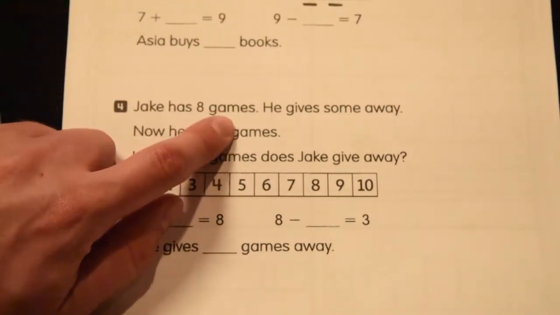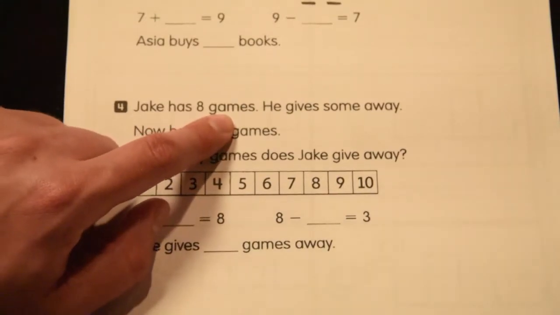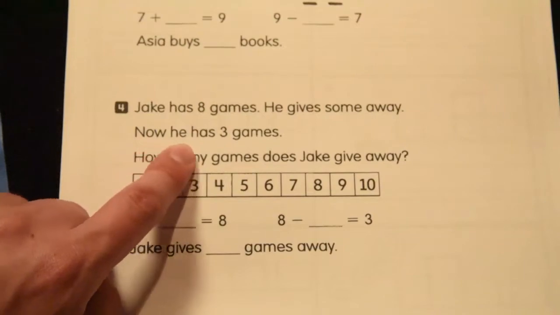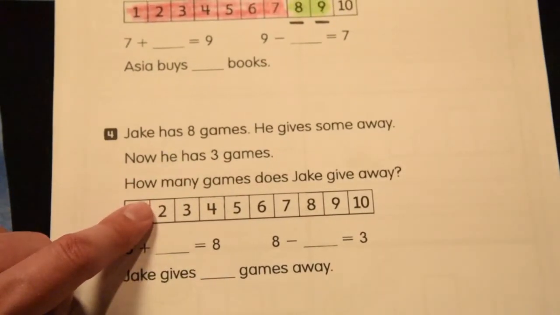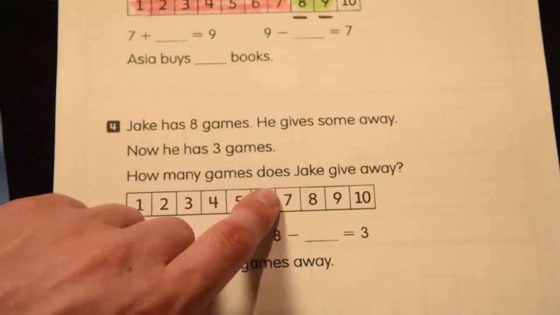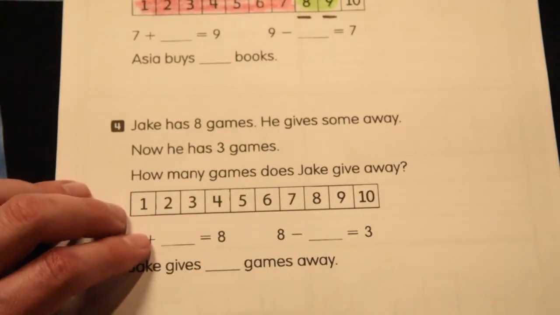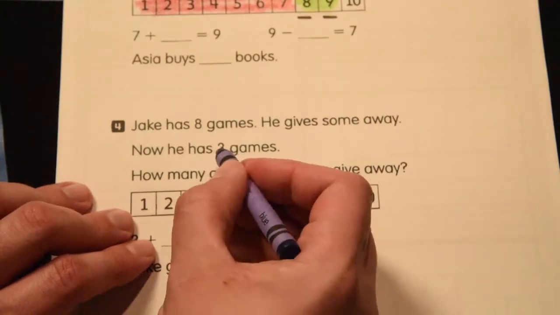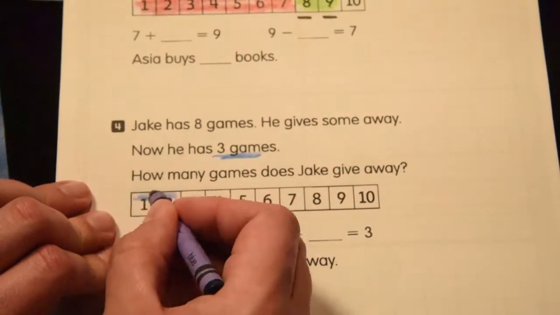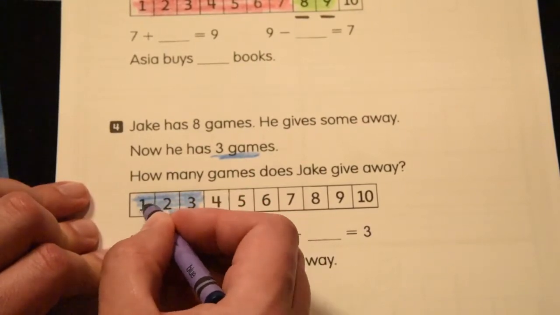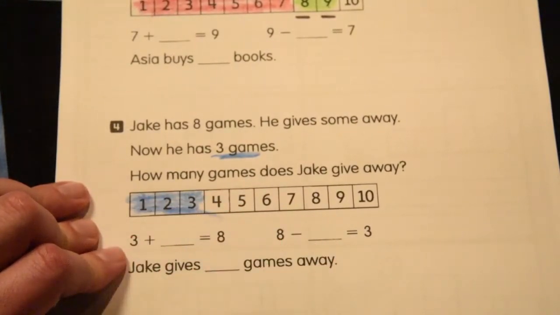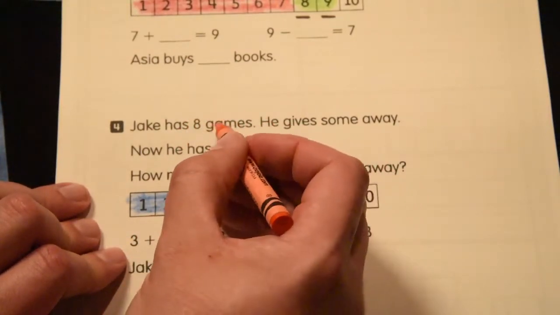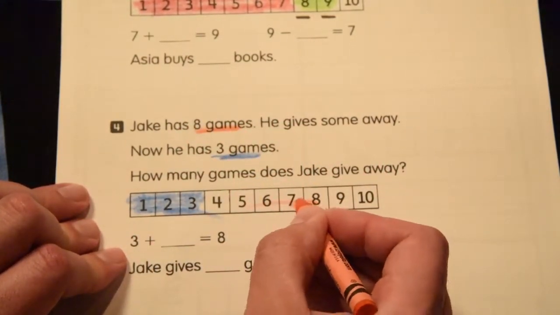Jake has 8 games. He gives some away. Now he has 3 games. How many games does Jake give away? So, we know now he has 3. But before, how many did he have?